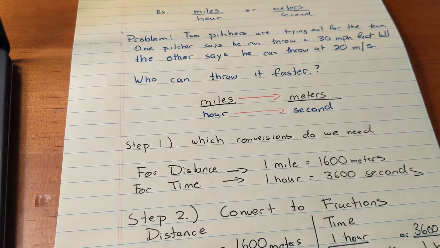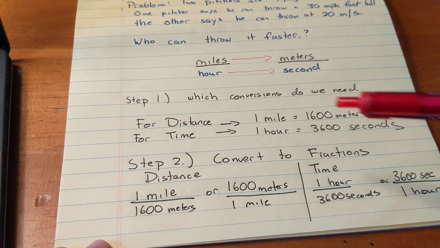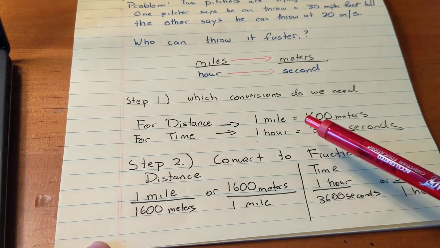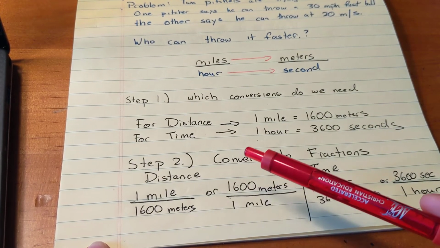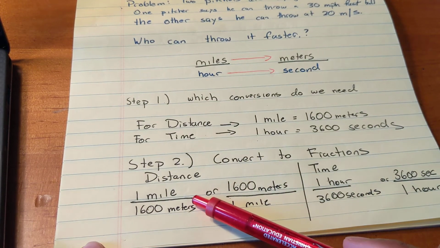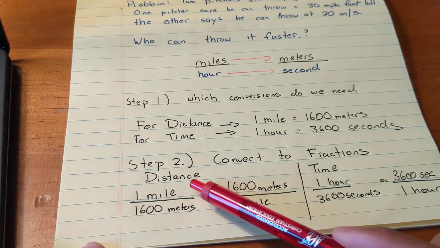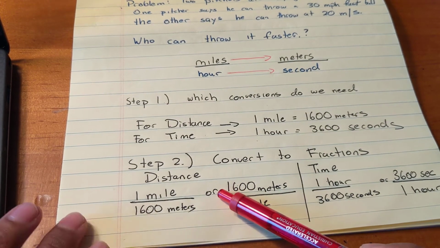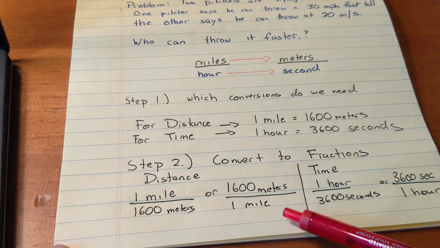Okay. Step two is we have to change these conversions into fractions. So remember, there's always two fractions you can make for each conversion. So for the distance conversion, we have 1 mile over 1,600 meters. Or we can write that by flipping the fraction, 1,600 meters over 1 mile.